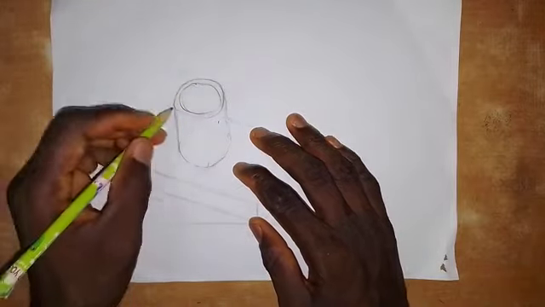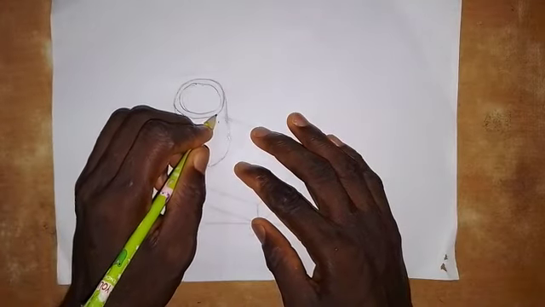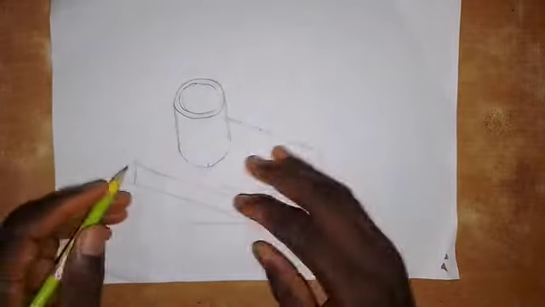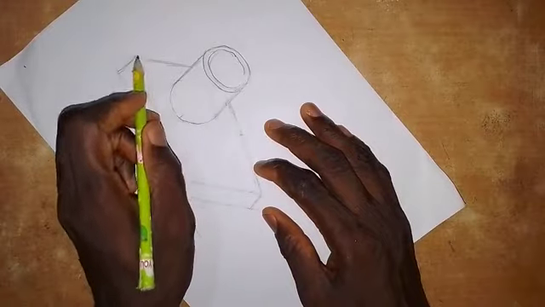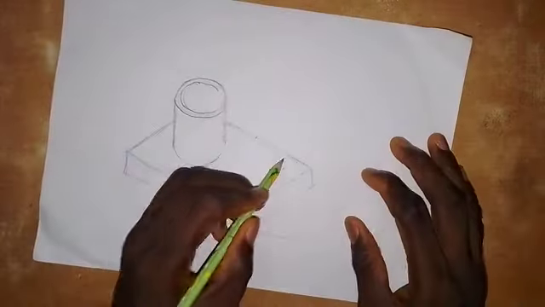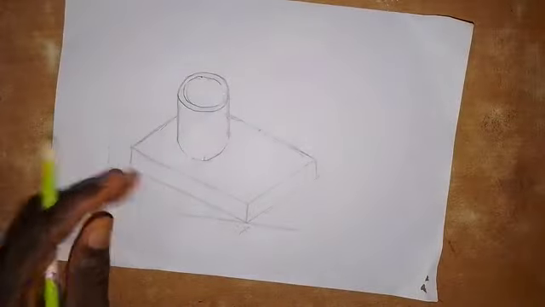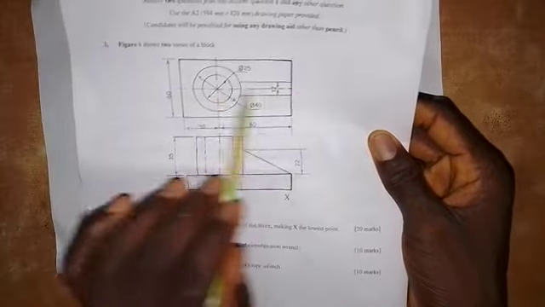So just let me leave it like this, and then this part also. Alright, so then this line I need to produce, and this line also. So let me just leave it like this for now. So let's put the web. So for the web, this is the web as we have it here.